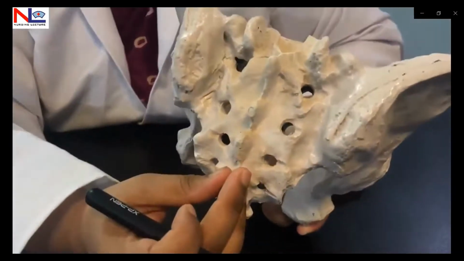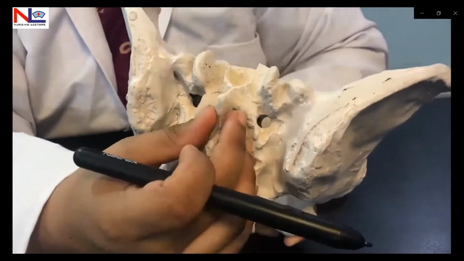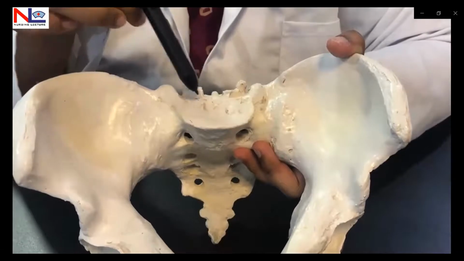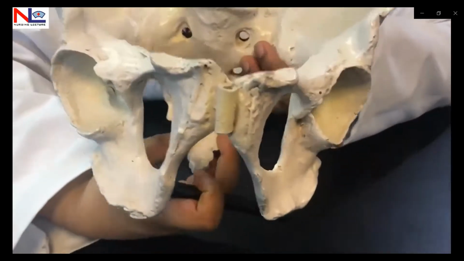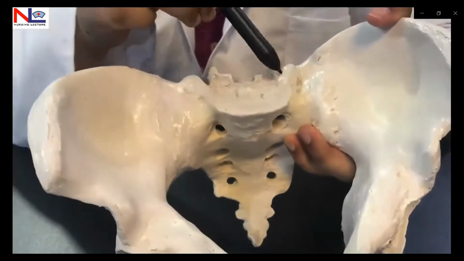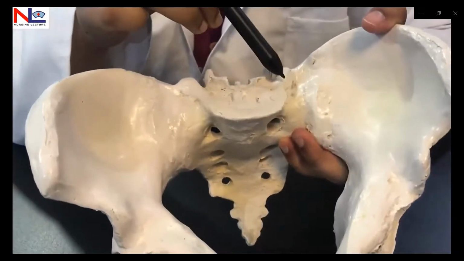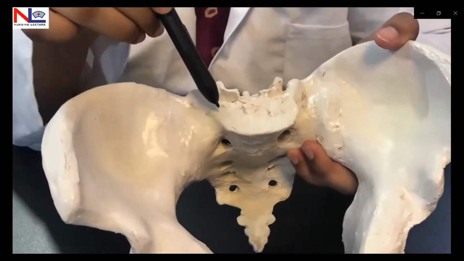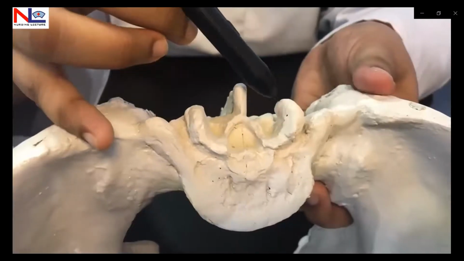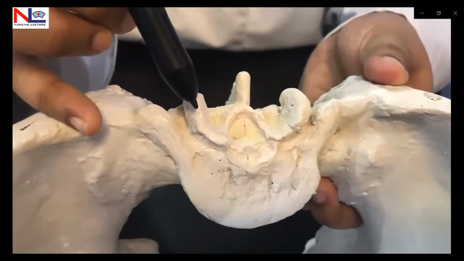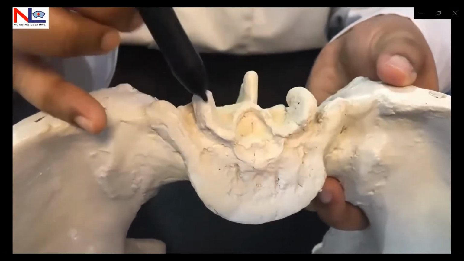Posteriorly, it is a more rough area because it gives attachment for the various muscles. The superior broader part of the sacrum is termed as base, and the inferior narrow portion is termed as apex. On this superior part, there is an anteriorly projected structure termed as sacral promontory. And posteriorly, there are two articulating surfaces which attach with the lumbar vertebra and form the lumbosacral joint.